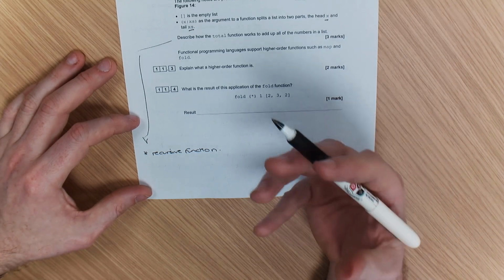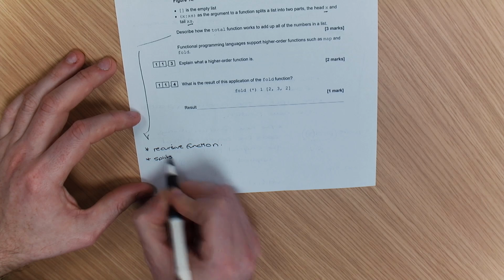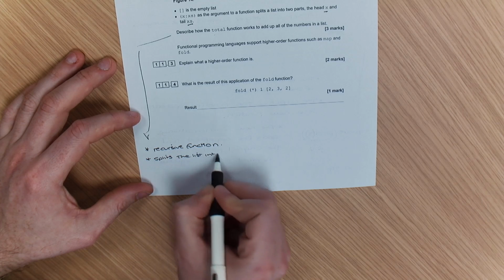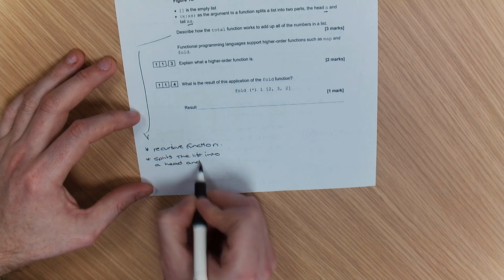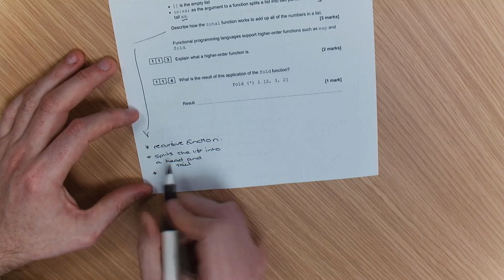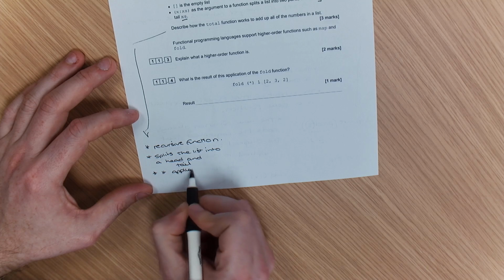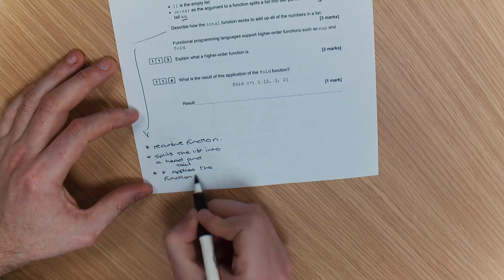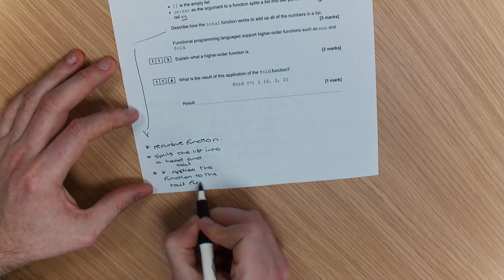So it splits it. Acknowledge that it splits the list into a head and tail. It applies the function to the tail first.